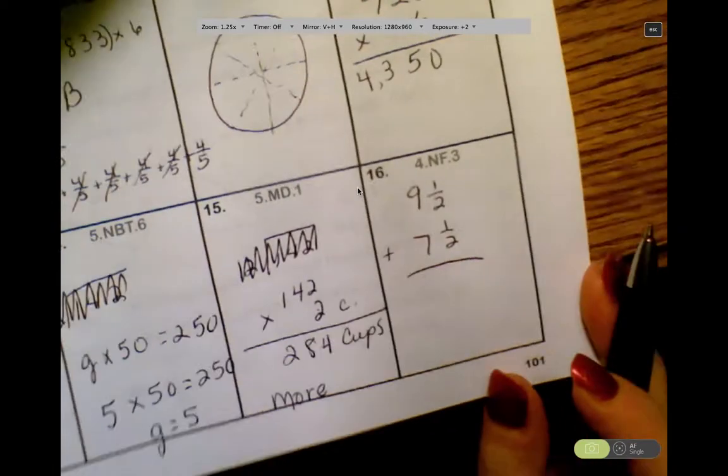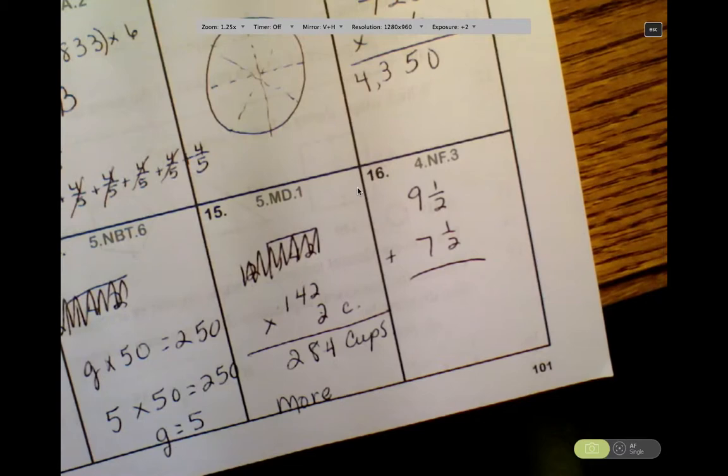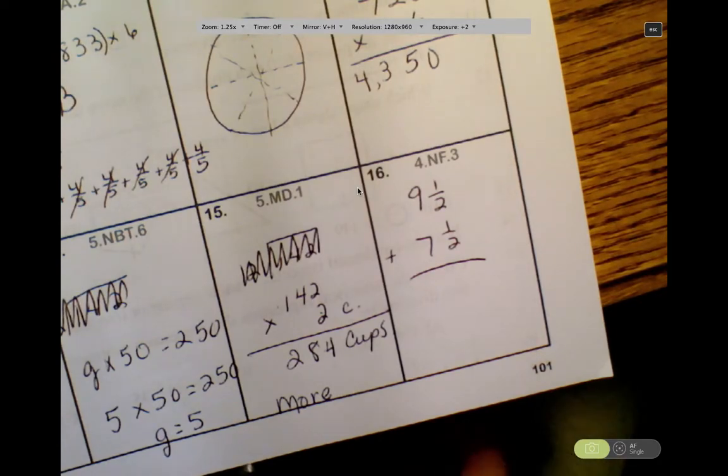All right. It says Aaron and Eric are filling a tub to wash their puppy. The tub holds 15.5 gallons of water. Eric puts in 9.5 gallons, and then Aaron puts in 7.5 gallons. They want to know how much water they put in the tub together, and did the tub overflow? Explain why or why not.